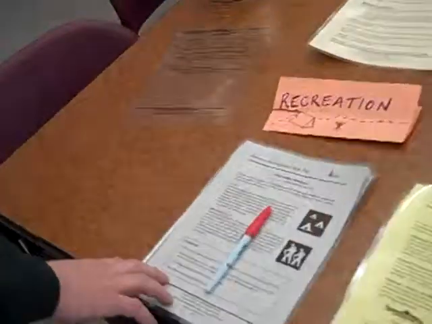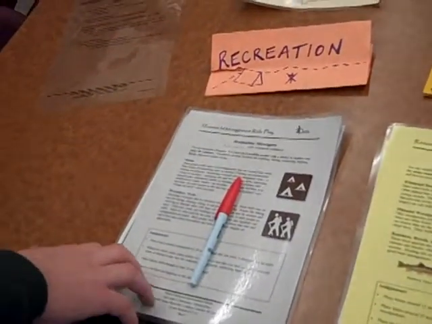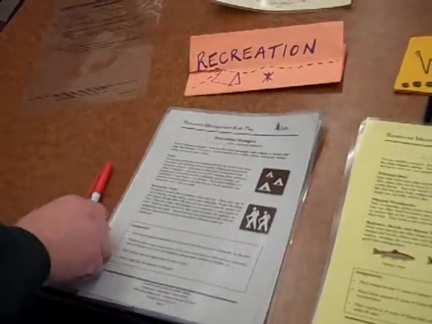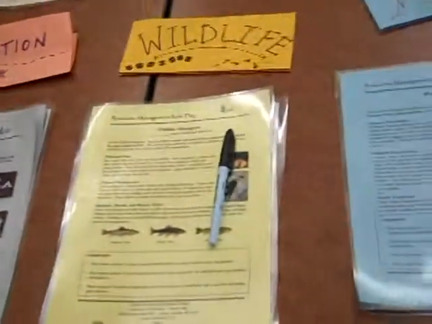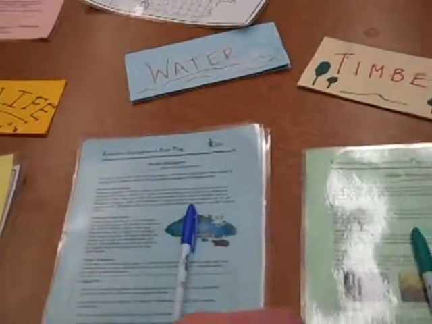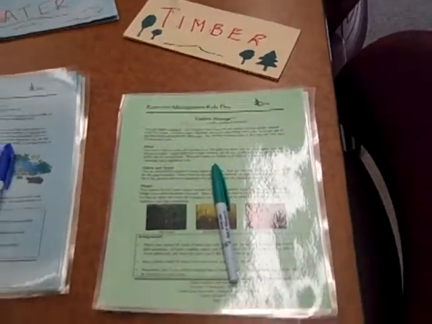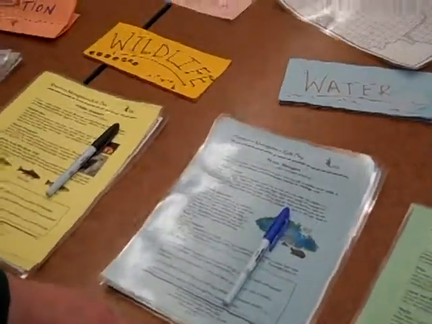So what we have to do is separate the students into 4 groups of the timber, water, recreation, and wildlife. And these are the materials that we give them before we start the activity. Each resource has its own distinct set of instructions for wildlife, for water, and timber. Each one is specific to what decisions they would have to make as either recreation, wildlife, water, or timber managers. There are specific instructions on what they're supposed to do.